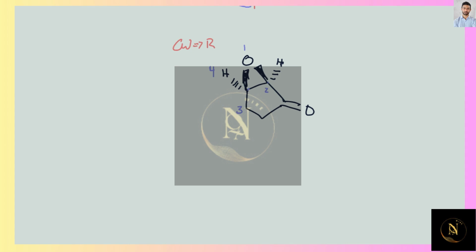If we repeat the process for this other carbon, oxygen is the highest, carbon attached to oxygen is the second highest, and actually, this one's a little trickier than that. Oxygen is the highest, but now we're comparing this carbon to this carbon. The one on the right is doubly attached to oxygen, so we would classify this one as being attached to oxygen and carbon, whereas this one we would classify as being attached to oxygen, carbon, and hydrogen.